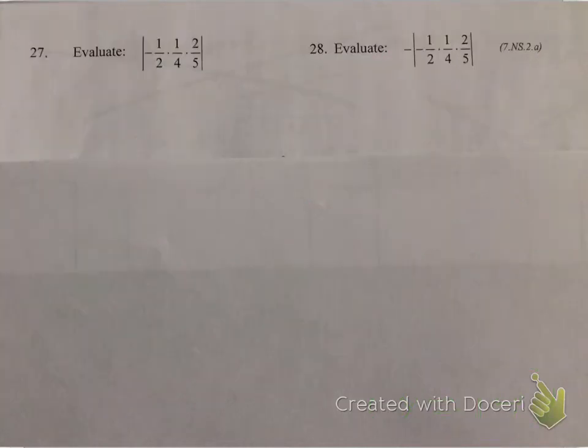Number 27, we have those absolute value symbols. You're going to do everything inside the absolute value symbols first. So, the first thing I look at is that I have one negative. So my answer is going to be negative. I'm multiplying three numbers and only one negative.